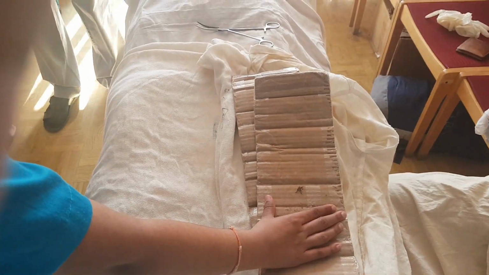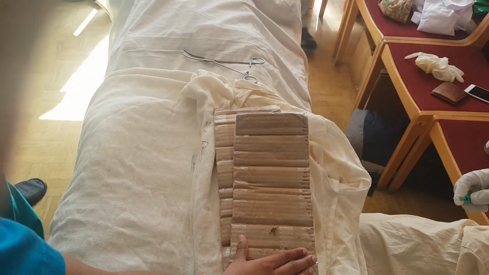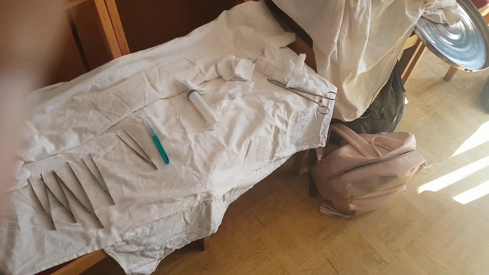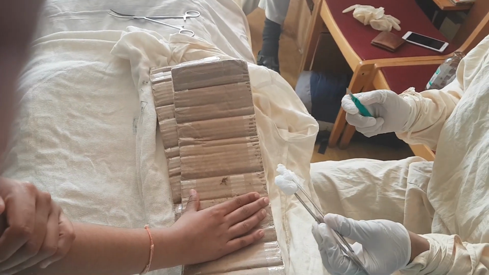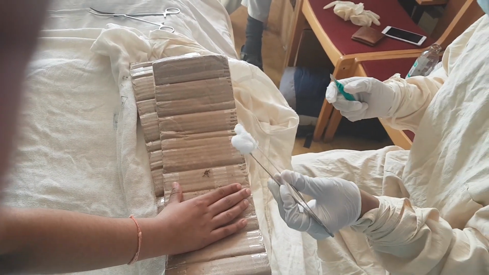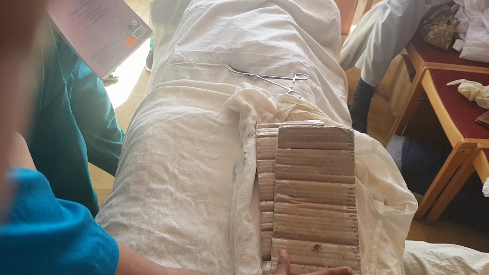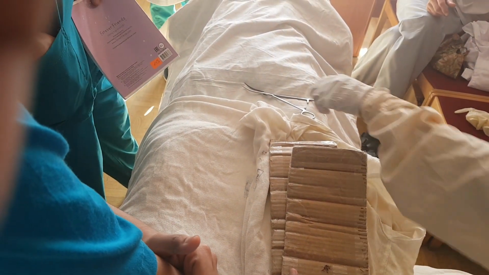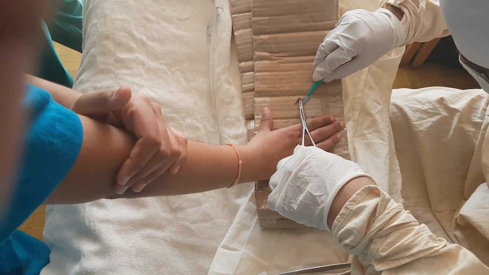Next we will move on to mechanical antisepsis. Here we are going to cut the edges of the wound which are necrotized, and before that we can use any anesthetic liquid or injection to reduce the pain for the patient. Here the doctor will first dry out the wound. Then he will start cutting the necrotized tissues.